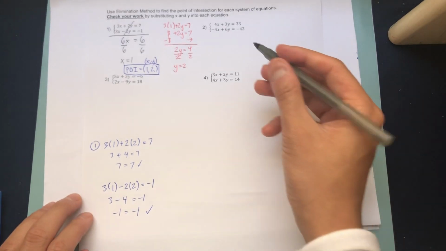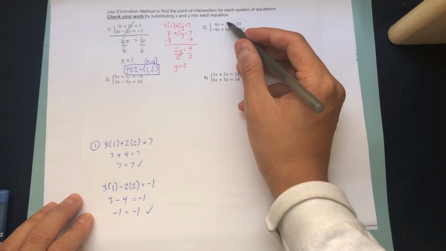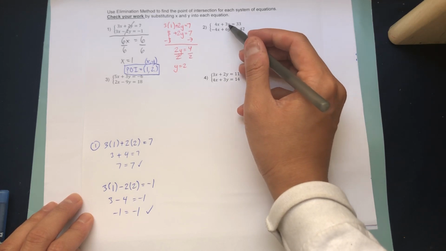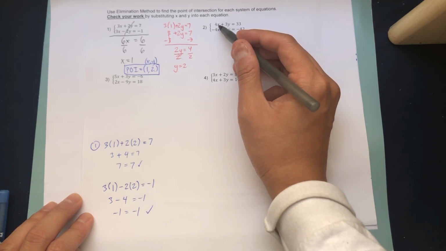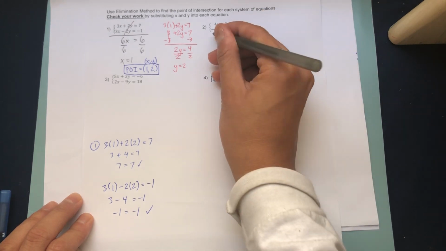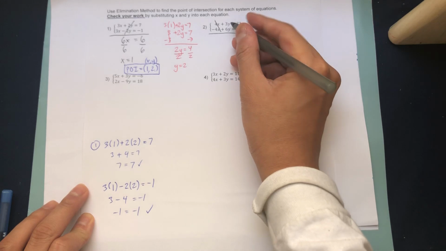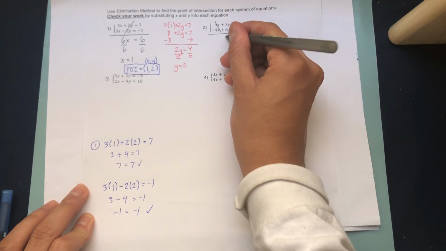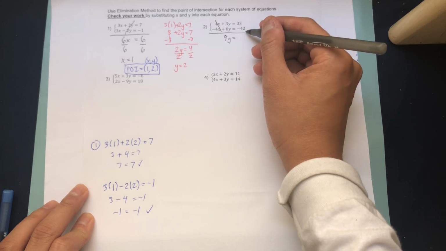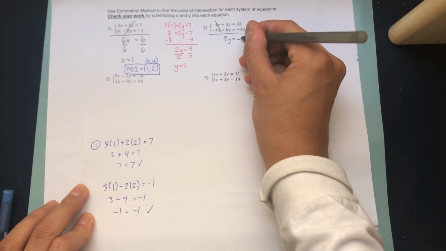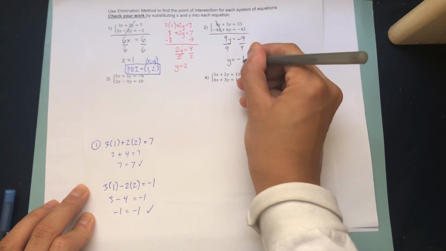Let's try the second equation out. When we look at both equations, we can see that the variable that easily eliminates from each other is not going to be y, because 3y plus 6y is going to give us 9y, but it's going to be 4x minus 4x. So 4x plus negative 4x gives us 0, and 3y plus positive 6y is going to give us 9y. 33 plus negative 42 is going to be negative 9. Divide 9 on both sides, and y is equal to negative 1.